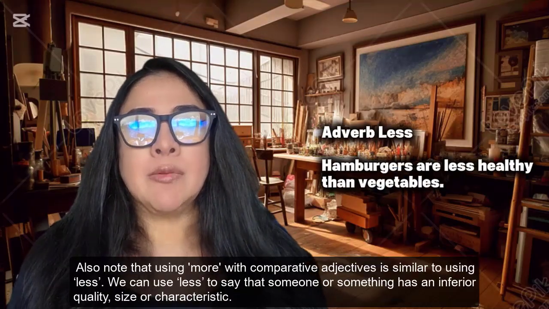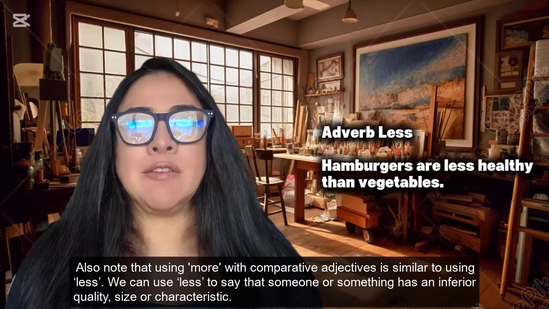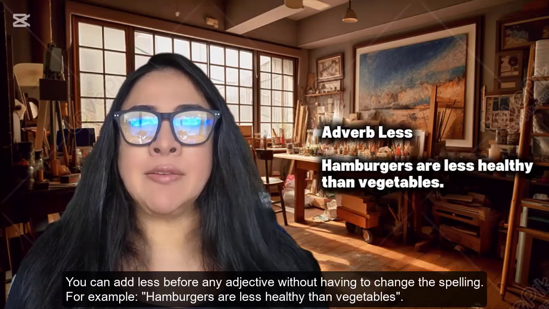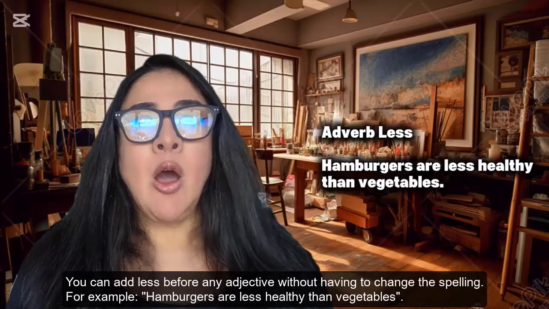Also note that using more with comparative adjectives is similar to using less. We can use less to say that someone or something has an inferior quality, size, or characteristic. You can add less before any adjective without having to change the spelling. For example, hamburgers are less healthy than vegetables.